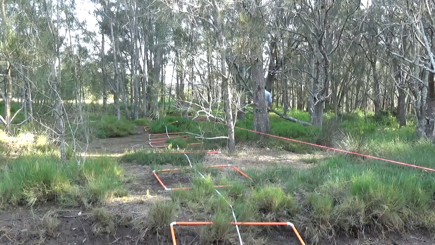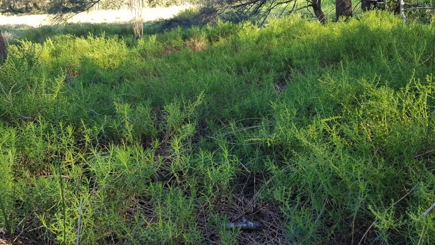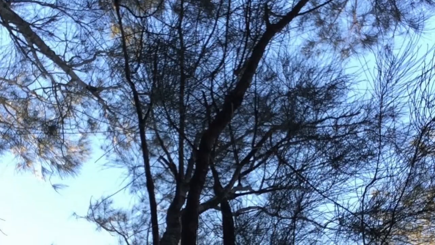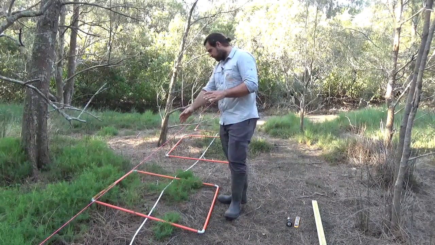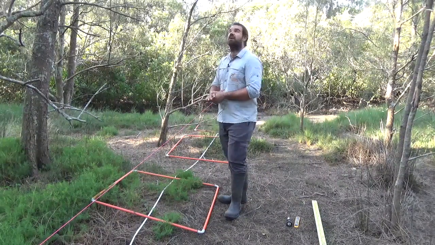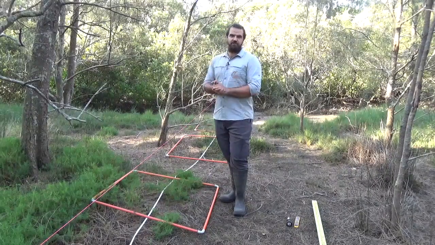The first step is to identify what species are here. We've got sea blight on the ground and some she oak as a canopy cover here. So I'm going to make my percentage assessment. I'm approximating that that's 50% sea blight, looking up into the canopy, calling that 40% she oak. We now move to measuring our abiotic factors.